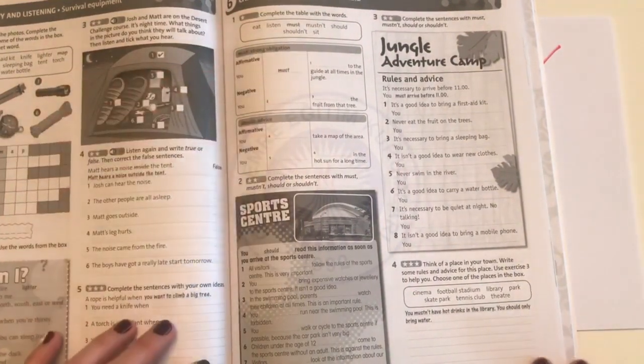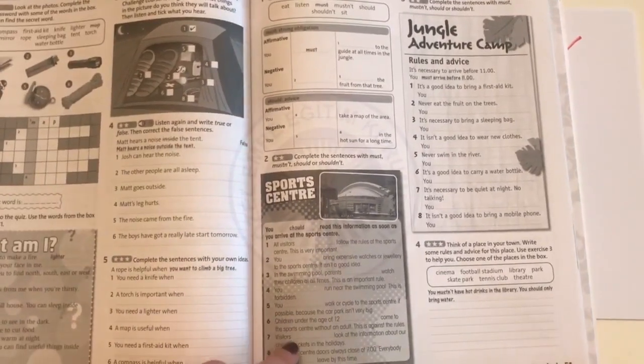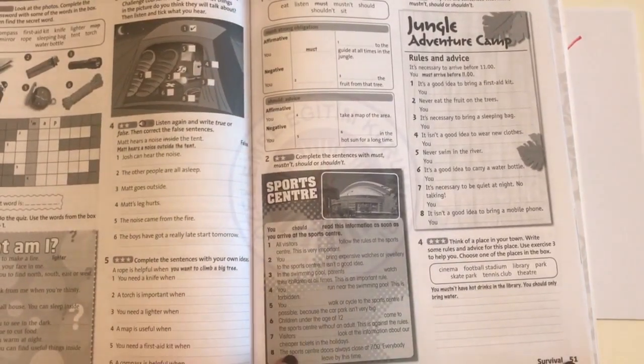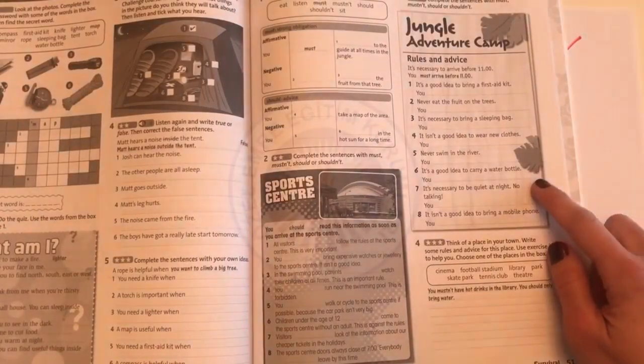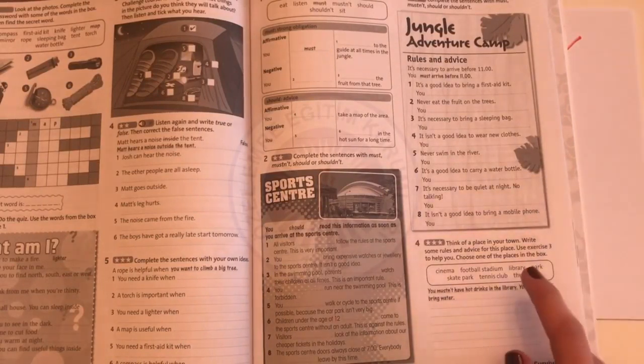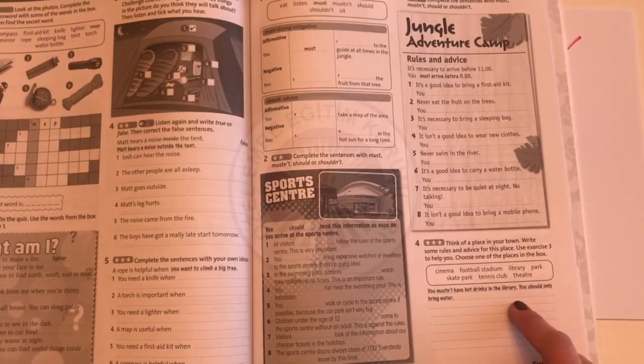Complete them. Then, in the second part, you are going to complete the sentence with must, mustn't, should, or shouldn't. In the third part, the same type. Complete the sentence with must, mustn't, should, or shouldn't. And the last part is a kind of writing.